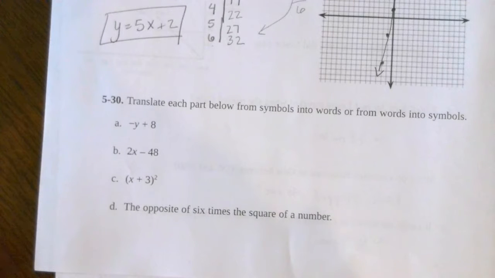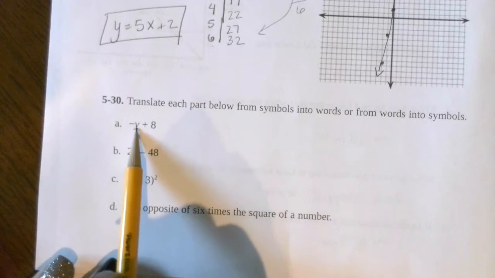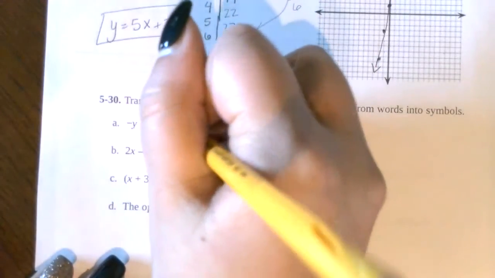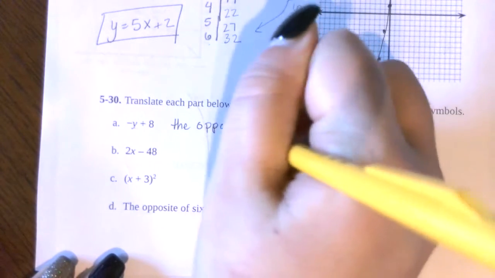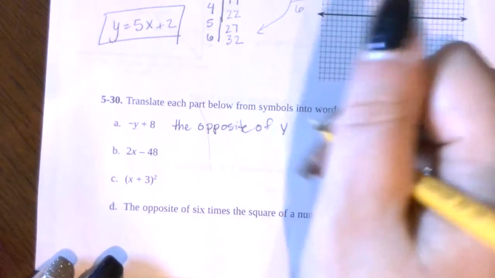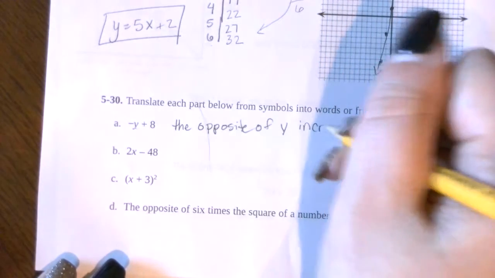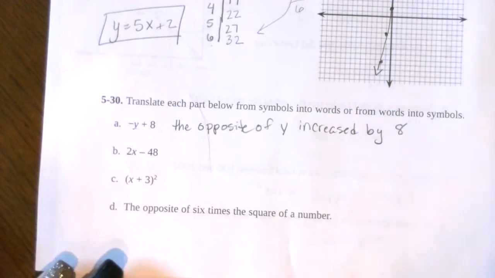All right, then for 5-30, it says that we need to translate each point below from symbols into words, or from words into symbols. So in this case, we're going from symbols into words. So we have -y plus 8, but we're not going to say -y. We're going to say the opposite of y. You could say plus, or I'm going to say increased by, fancy words, by 8. Okay.